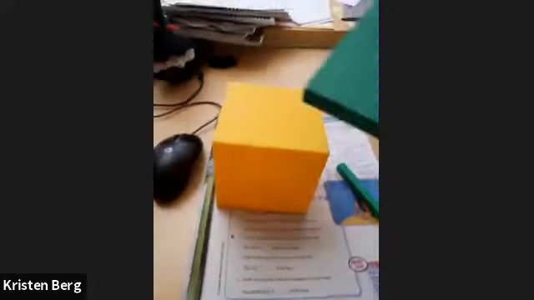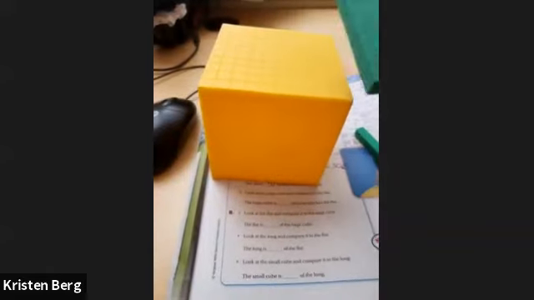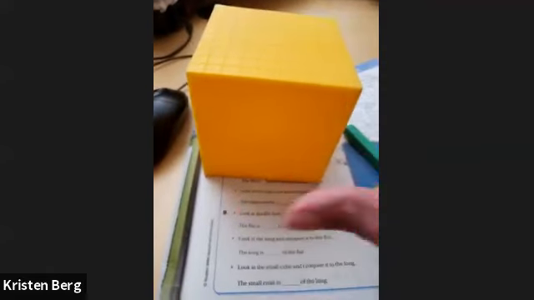How many times larger is this as big as this? So how many flats does it take to make up this large cube? You should be saying it's going to take 10 of these. So therefore, this is 10 times larger than a flat as well.